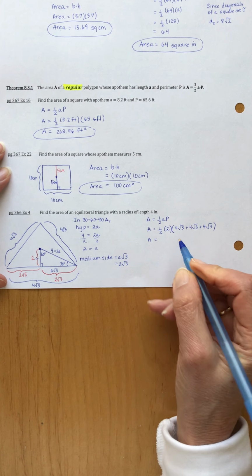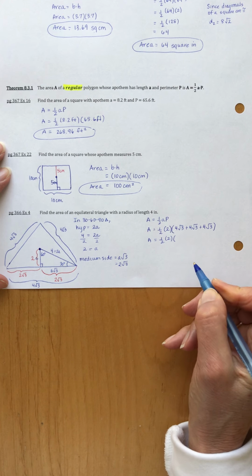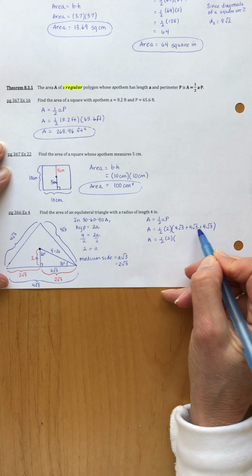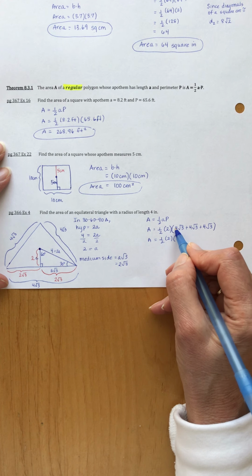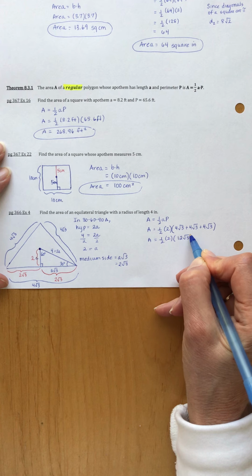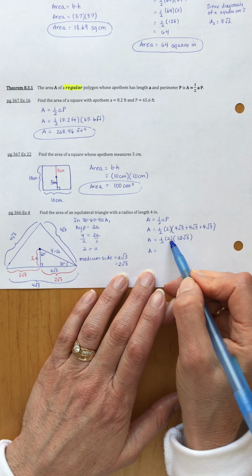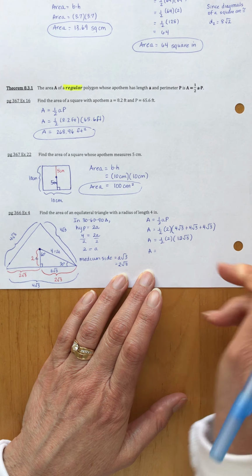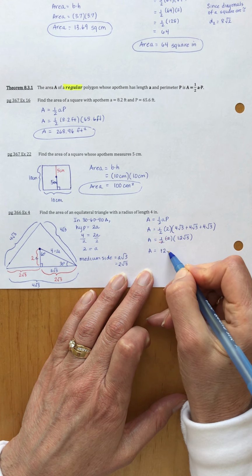Okay, so when we multiply, we're going to have 1/2 times 2 times, we're going to count these up. We have 4 of them, another 4 and another 4. Well, altogether that's going to be 12. 4 plus 4 is 8, plus 4 more is 12 square root 3. Okay, let's figure this out. 1/2 times 2, those just cancel out. Okay, those cancel out, and you're just left with 12 square root 3.